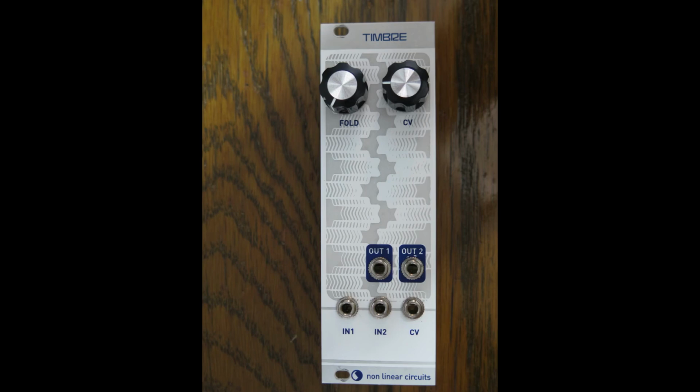The other minor issue is it seems like the fold pot could have been about half the resistance, because it seems like the folding mostly saturates well before you reach the pot limit, but that is also something I can live with.